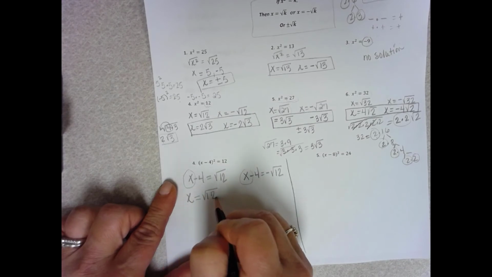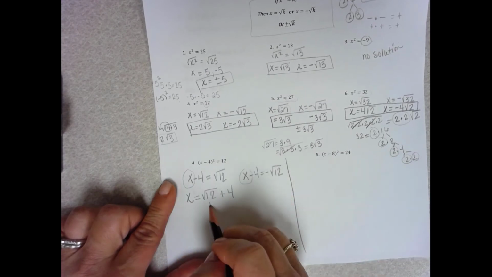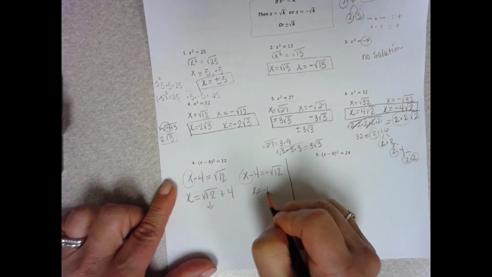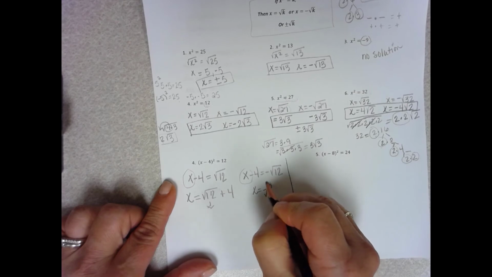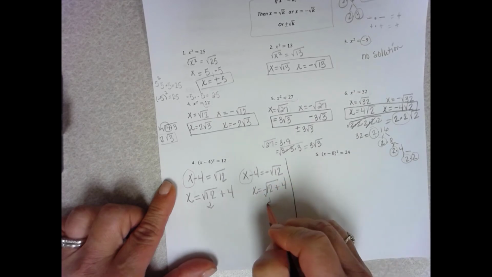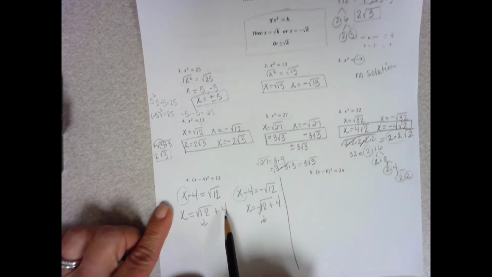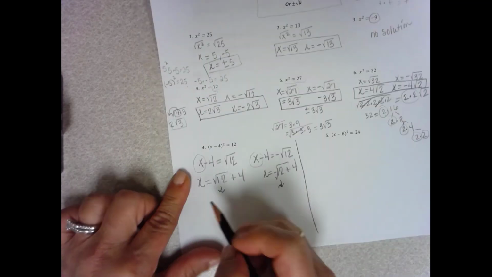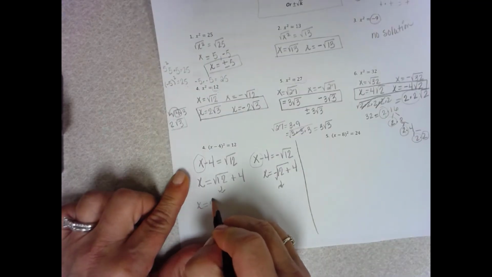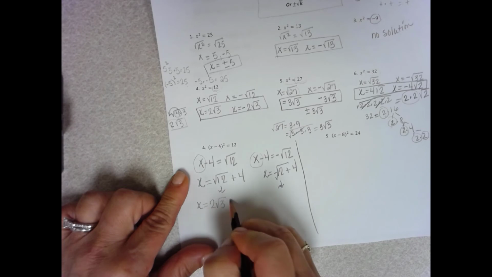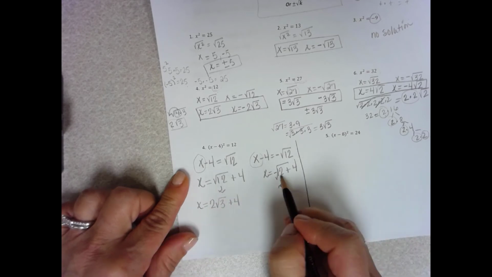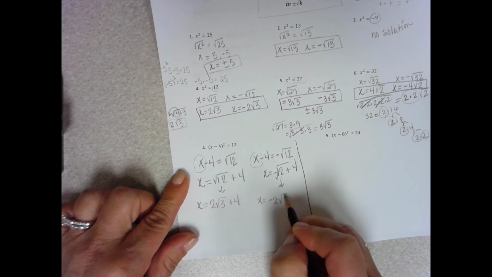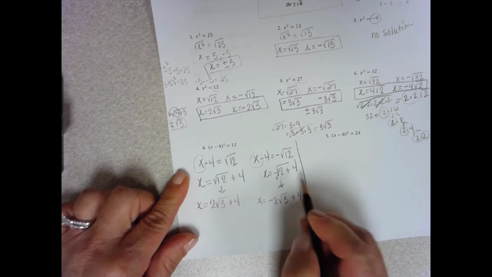So you can add your 4 to both sides, then you're going to break down your radical. Add 4 to both sides and then break down your radical. I think we figured out already that the square root of 12 is the same thing as 2 square root of 3. So x would equal 2 square root of 3 plus 4. And from this side, x would equal negative 2 square root of 3 plus 4.